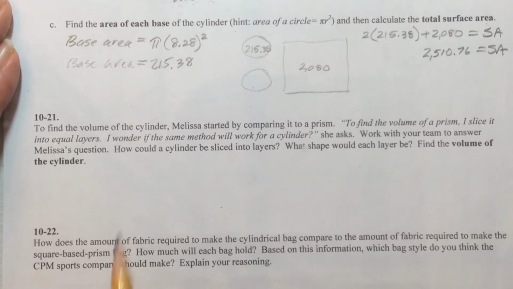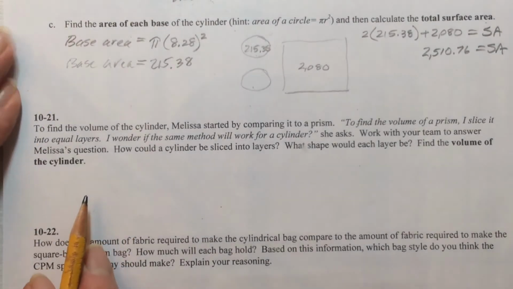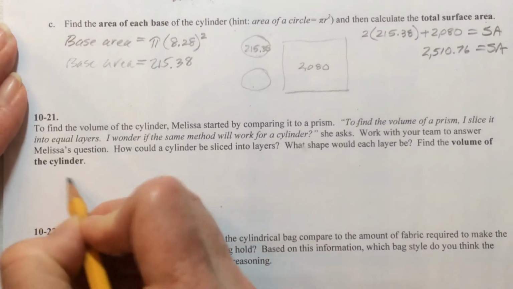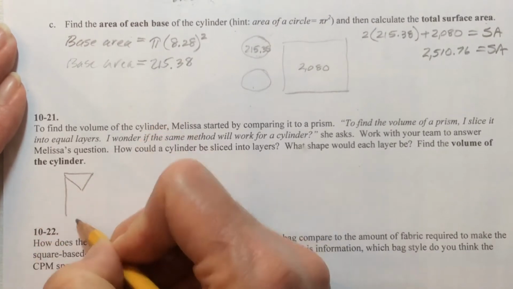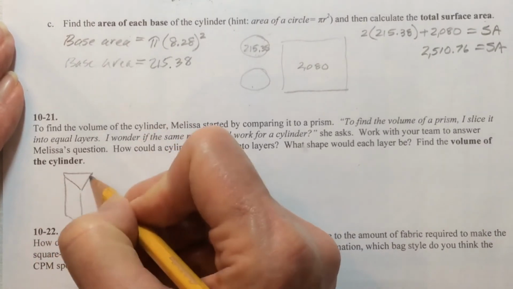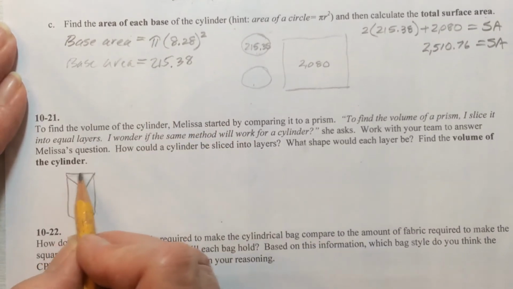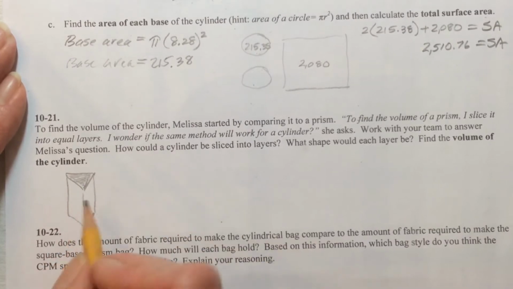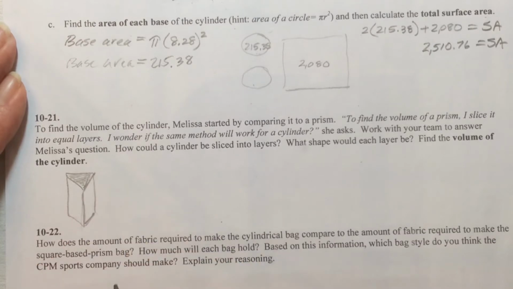Well, this is kind of an interesting way of looking at finding the volume. So the way we looked at it was we looked at a prism, and I'll just draw a triangular prism here. We found the area of the base, and then we multiplied it times this height here.